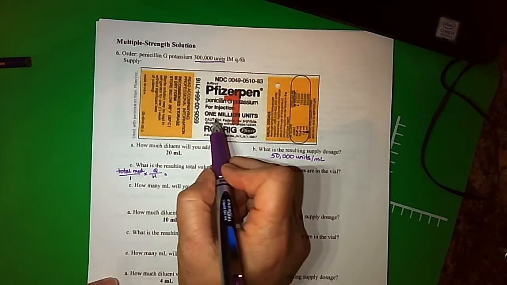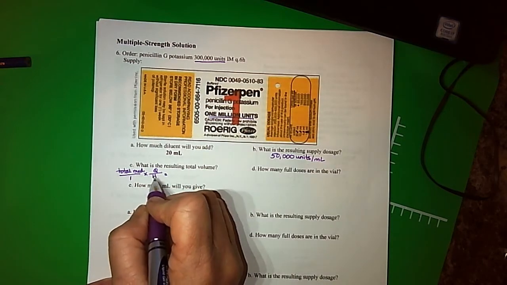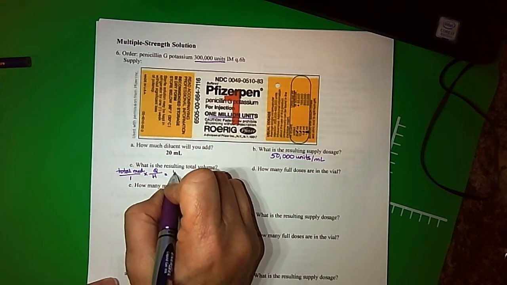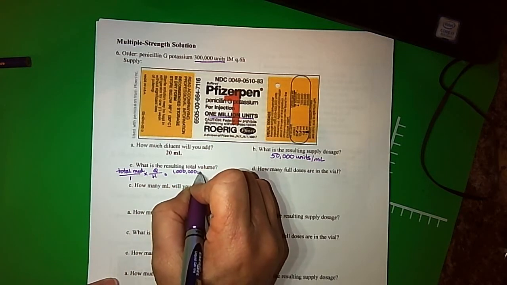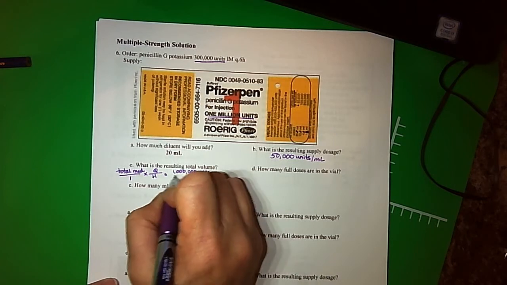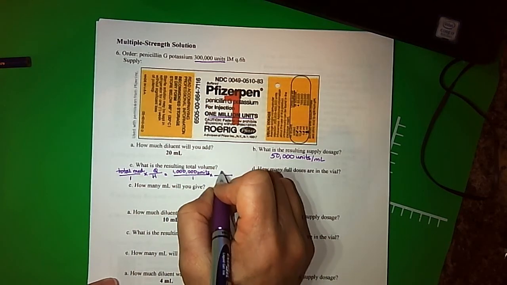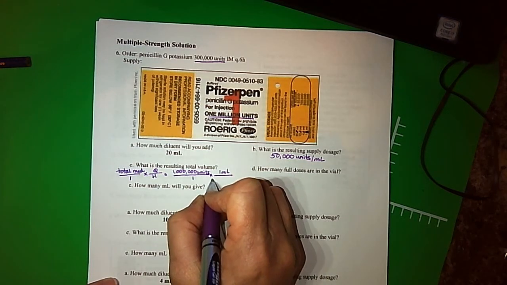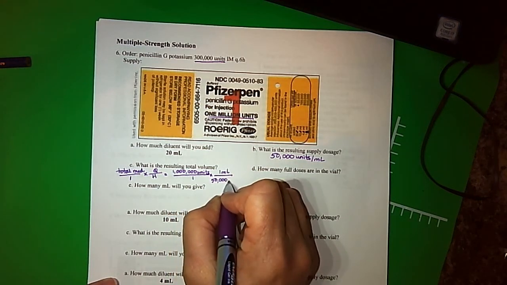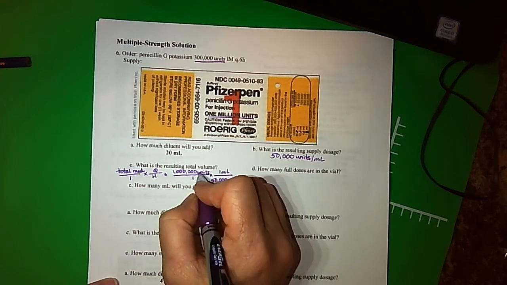So if you look, our total medication is 1 million units. Okay? So 1 million, it's got 6 zeros. So 1 million units over 1. My quantity is 1 milliliter. What I have on hand is 50,000 units. So my units cancel.